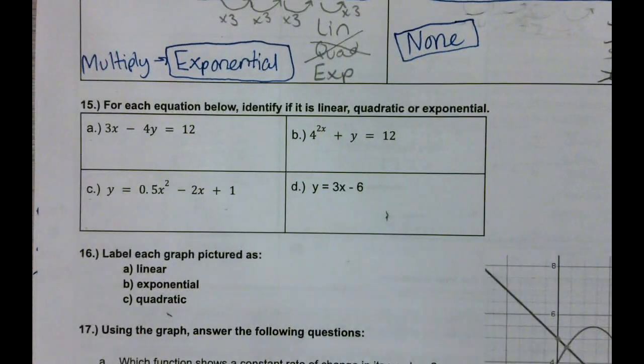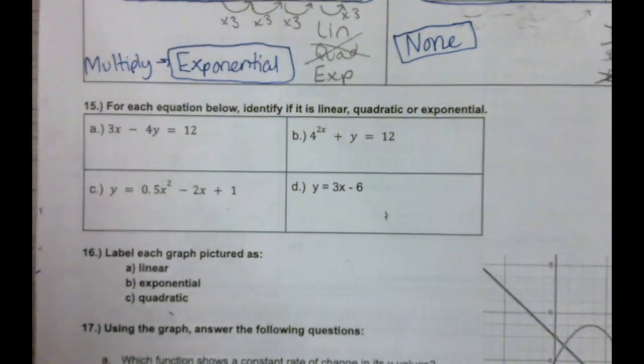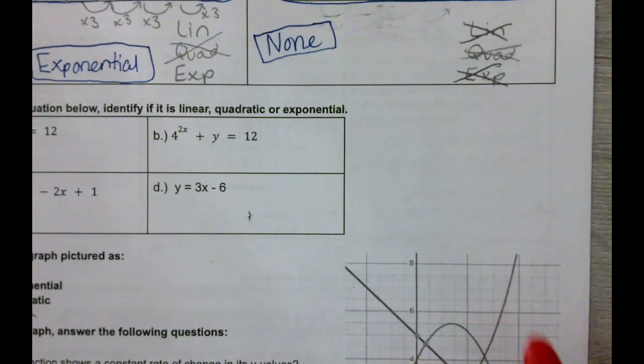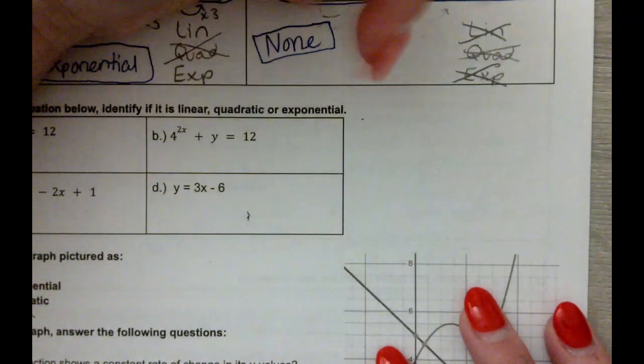15. These look difficult. Don't overcomplicate them. For each equation below, identify if it is linear, quadratic, or exponential. I'm going to write their general equation forms over here.